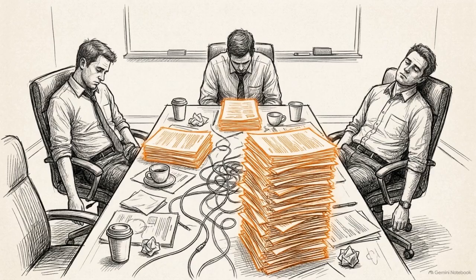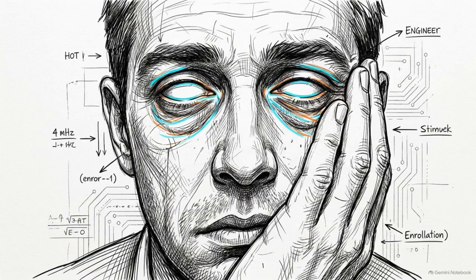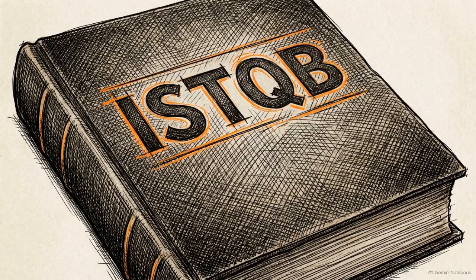Often, teams rely on ad hoc or passive reviews, where engineers simply read through dense documentation. Cognitive fatigue quickly sets in, causing reviewers to skim over contradictions and miss critical edge cases. To counter this, the ISTQB outlines a strict formal review process.